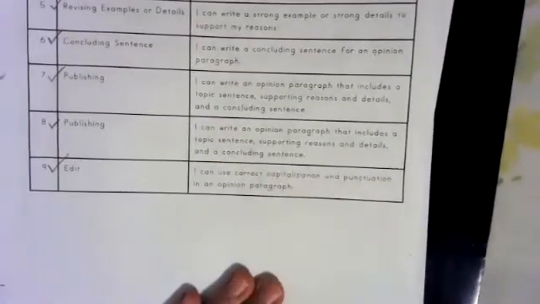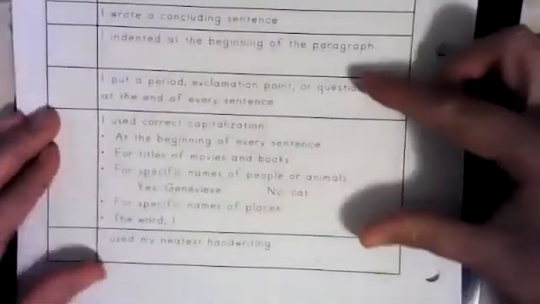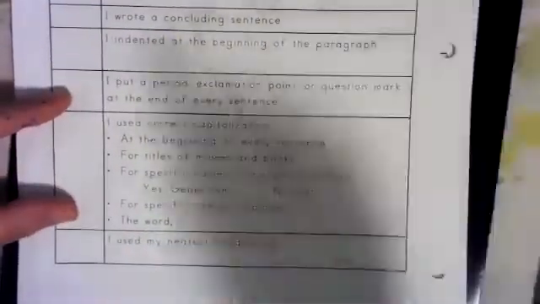We're going to read our objective. I can use correct capitalization and punctuation in an opinion paragraph. Check to show that I'm getting it done. First, I want to remind myself of what correct capitalization and punctuation in an opinion paragraph is. So to remind myself, I'm going to look back at the opinion checklist, which is on page 2. We're going to look at these two right here.